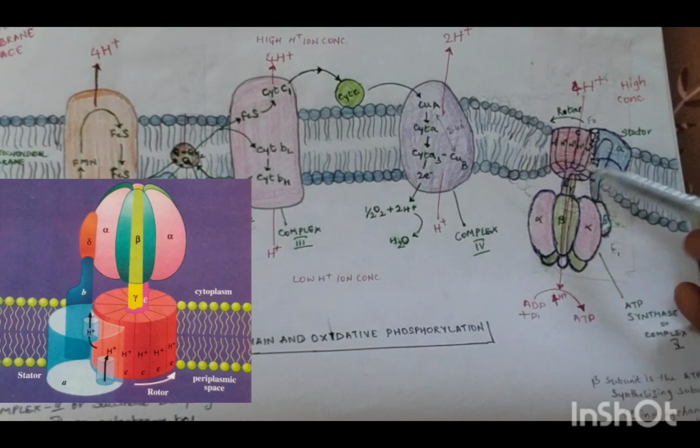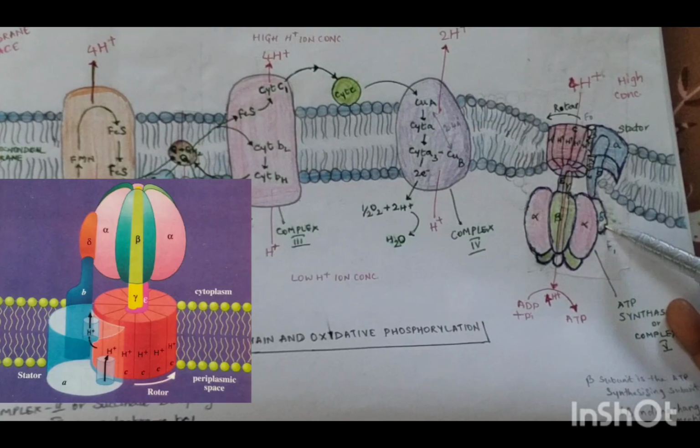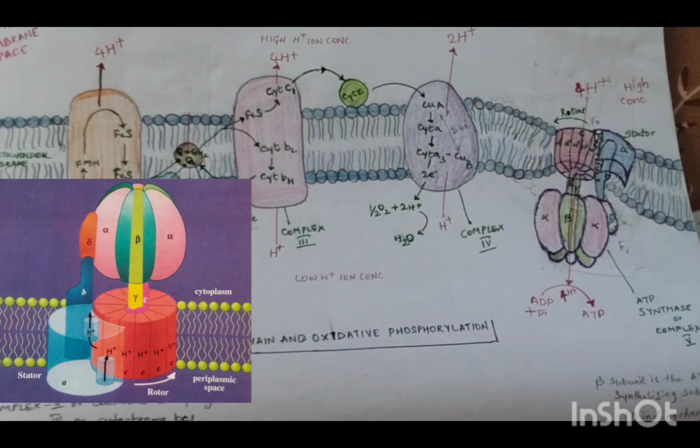This is known as the rotor. The delta subunit together with alpha3 beta3 forms the stator.